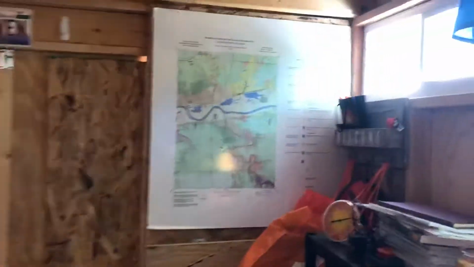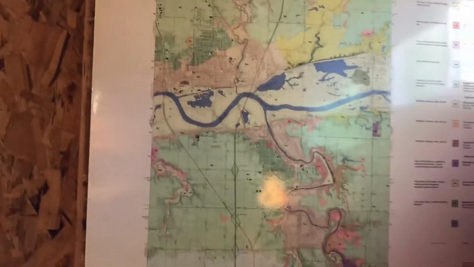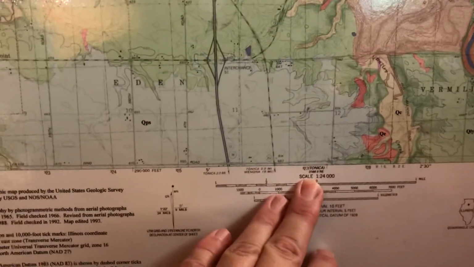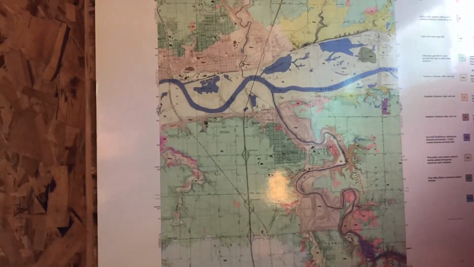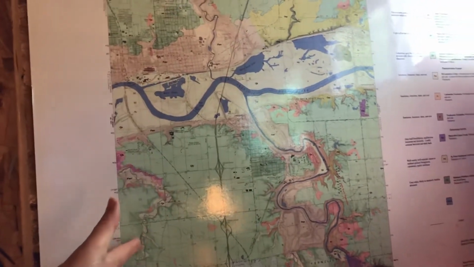Here is a map done 15 years ago now, by some colleagues. This is a 7.5 minute quadrangle, scale 1 to 24,000. These are common, and in this area in the Midwest, this is a good scale to use. So if a unit's mappable on this, it could be named as a formation.